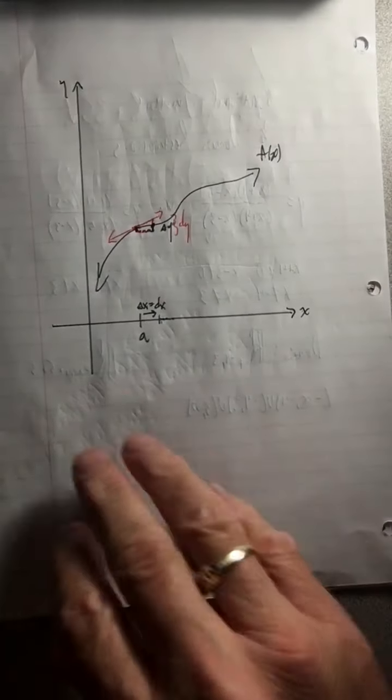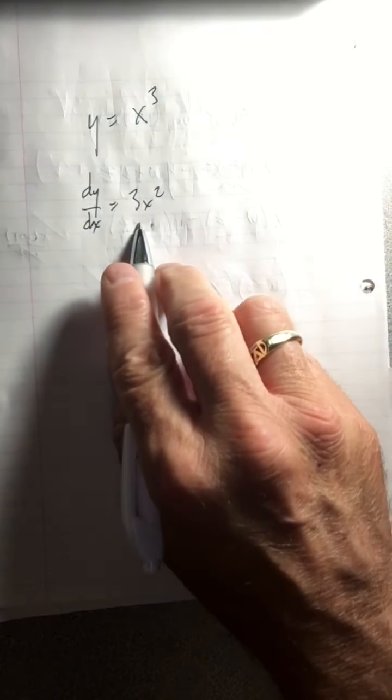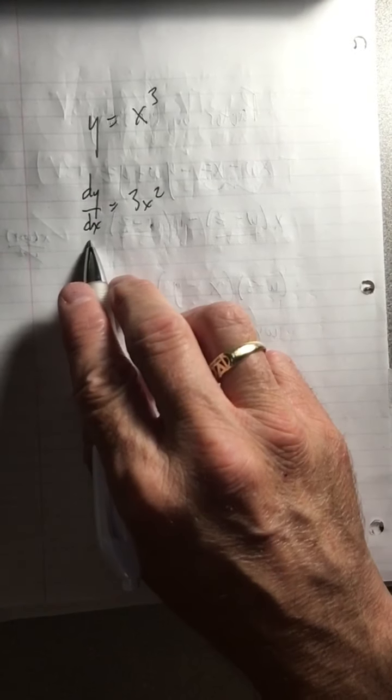Now, how can I compute the differential of y? Well, it's quite easy. You just multiply the slope by the change in x, and that's where Leibniz's notation comes in. So to do Leibniz notation, I say dy dx is equal to 3x squared, and this is a formula for the slope. And this is our change in x.